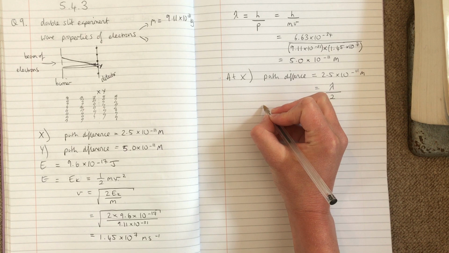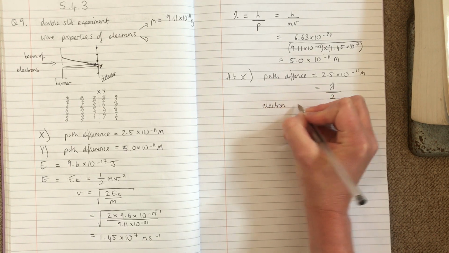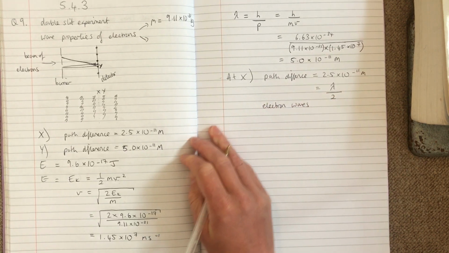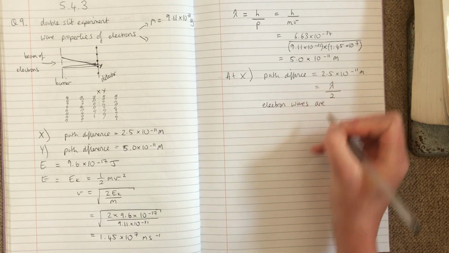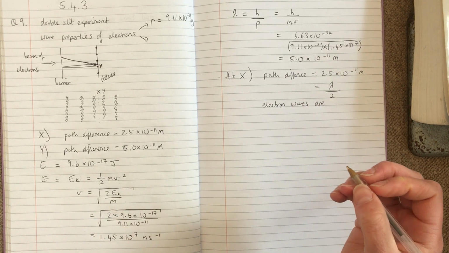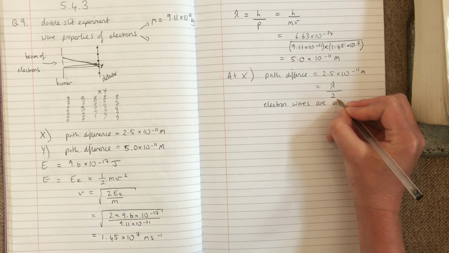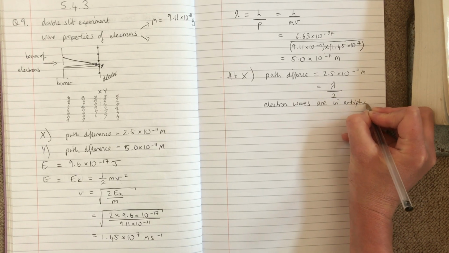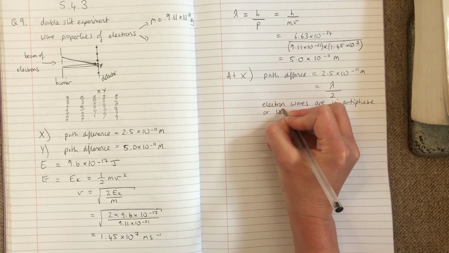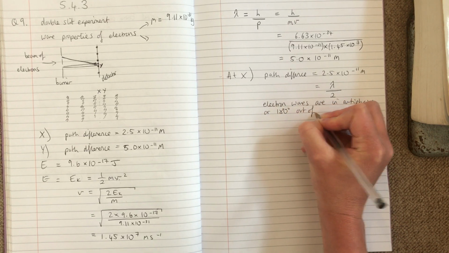That tells us that the electron waves are out of phase. We can write this as in antiphase, or we can say 180 degrees out of phase. It's the same thing.